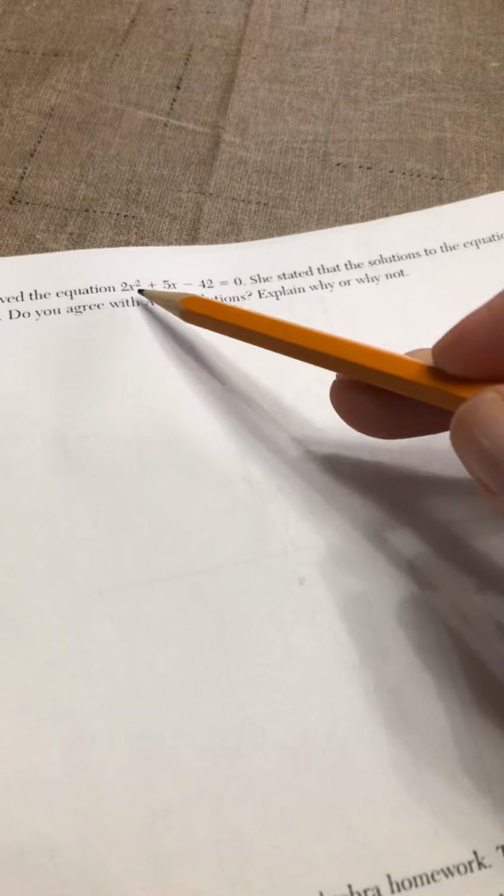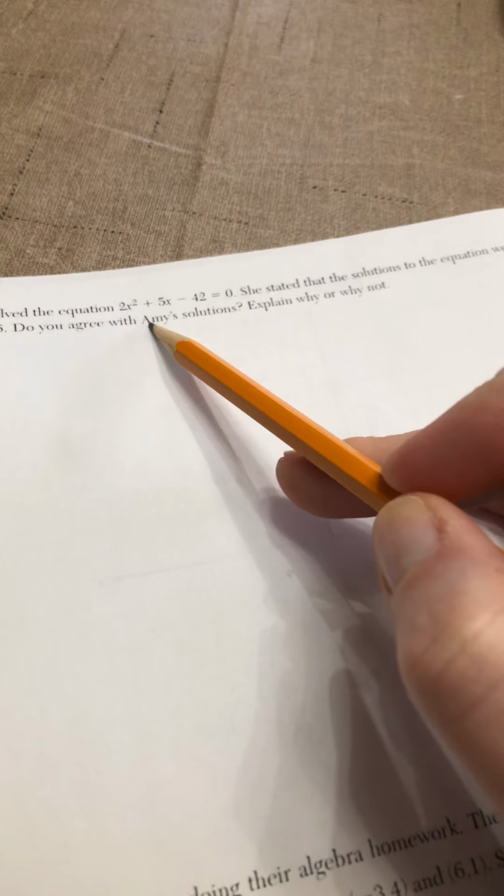So for number 18, Amy solved the equation 2x squared plus 5x minus 42 equals 0, and she stated that the solutions were 7 over 2 and negative 6. Do you agree? That's going to be a yes or a no. And then explain, we are looking for words there, why or why not.